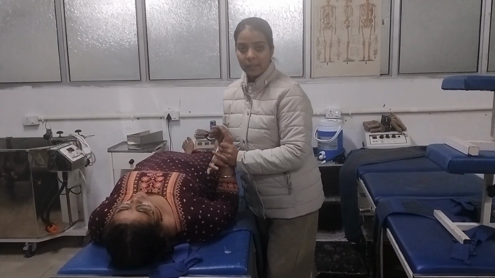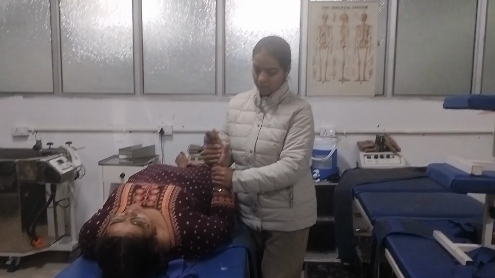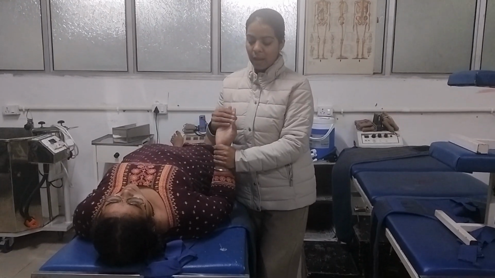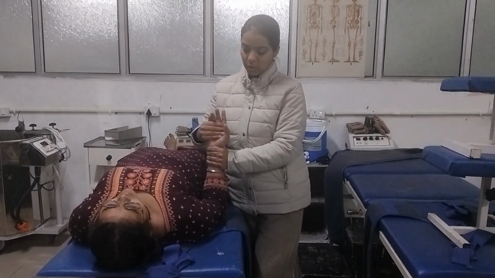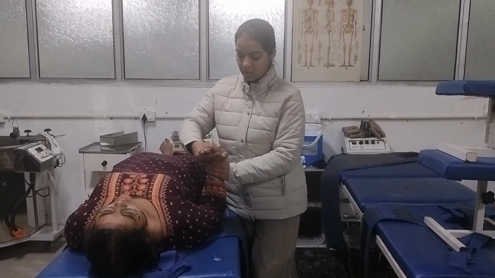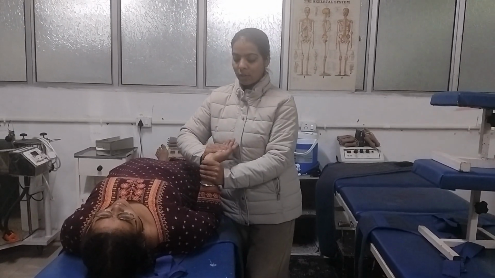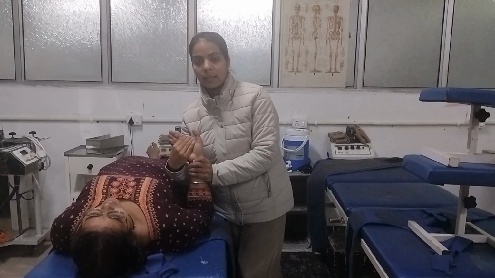Now at the wrist joint, again one hand would be on the distal forearm, and the other hand will be grasping the hand of the patient. So for the wrist flexion we can perform this, for the extension like this, for the radial deviation like this, and for ulnar deviation like this.